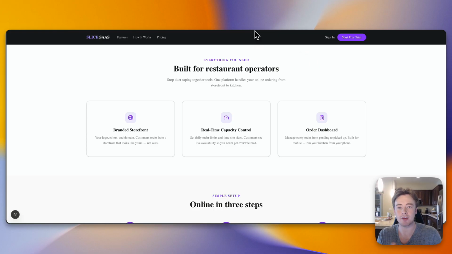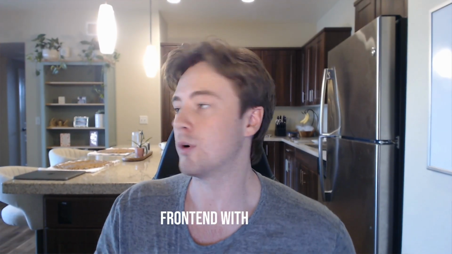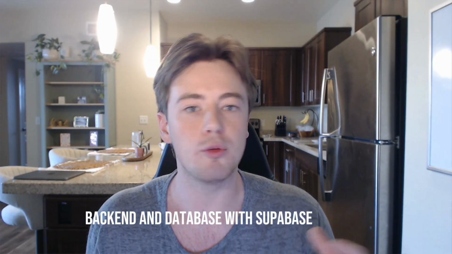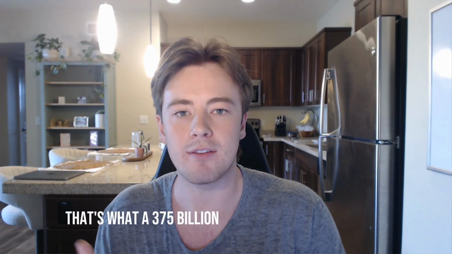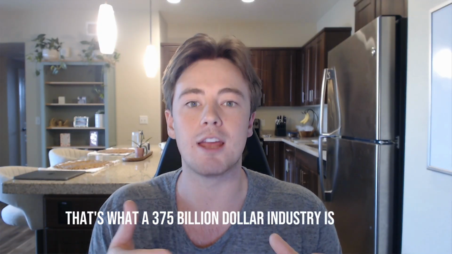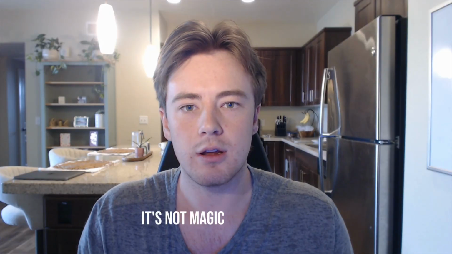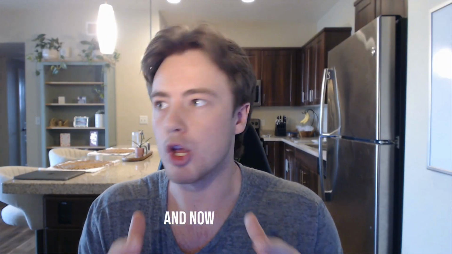A user can sign up for free, use the basic features, decide if they want more, pay for a subscription, and upgrade access immediately. 3 layers: front end with Next.js, backend and database with Supabase with RLS, payments with Stripe. That's what a $375 billion industry is built on. It's not magic, it's a pattern. And now you know it.